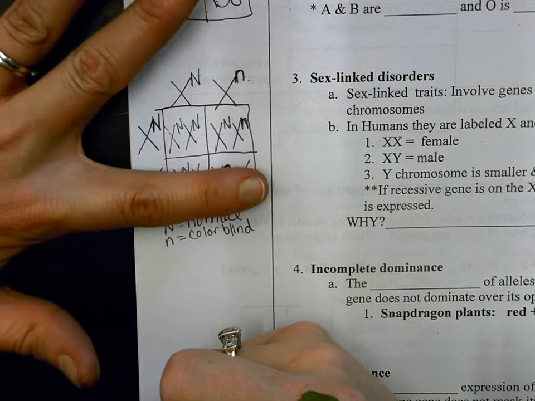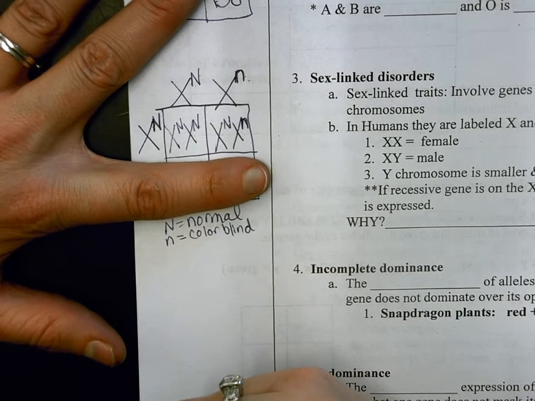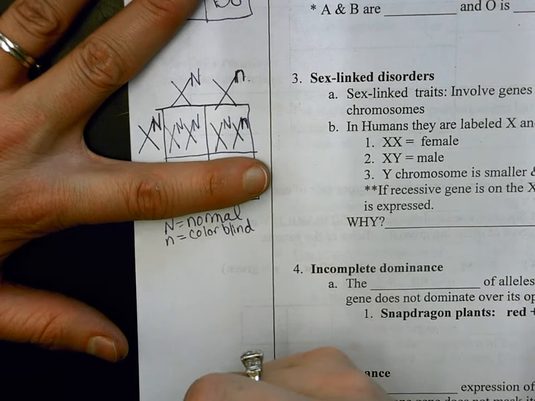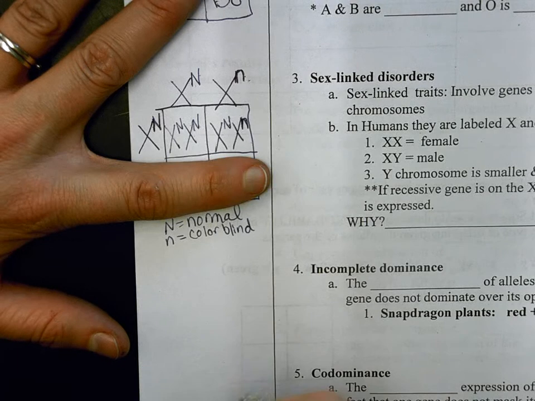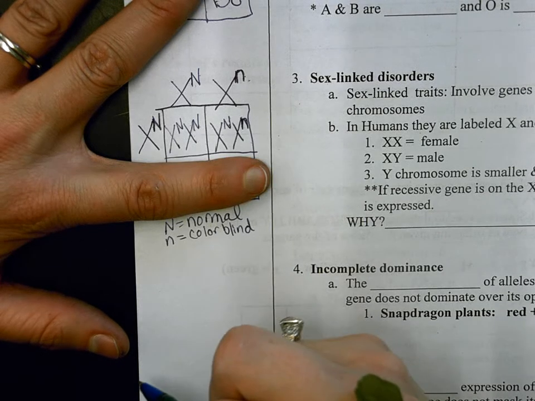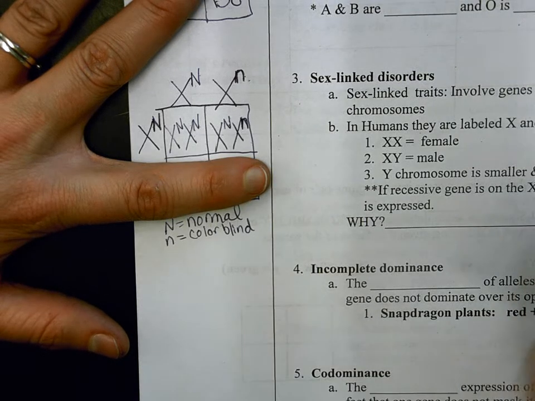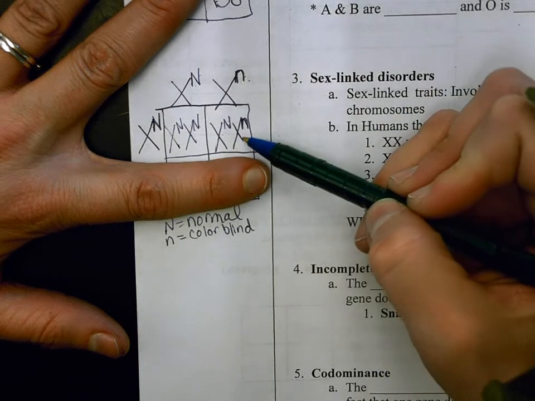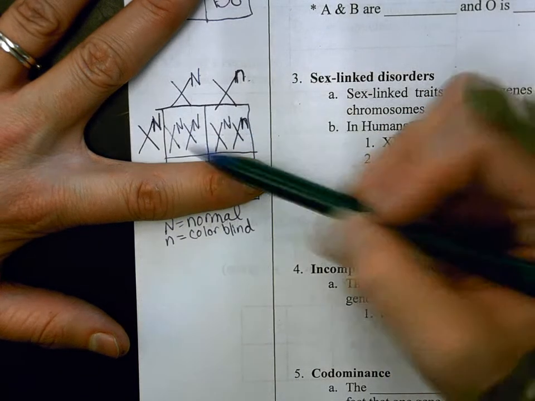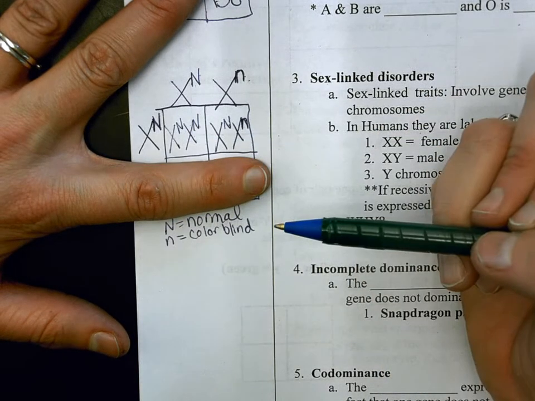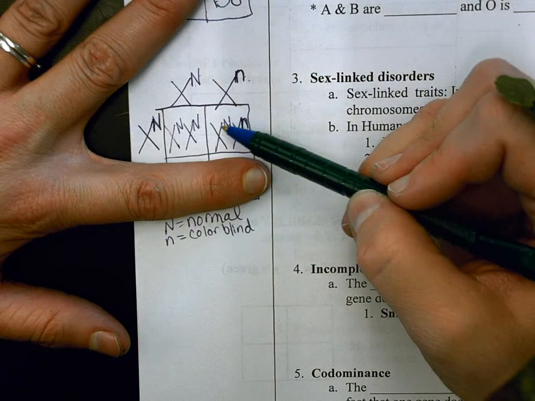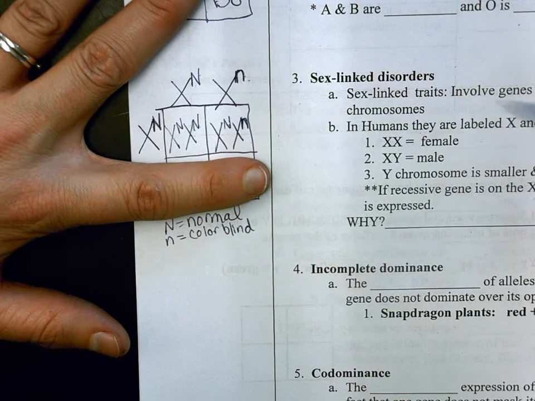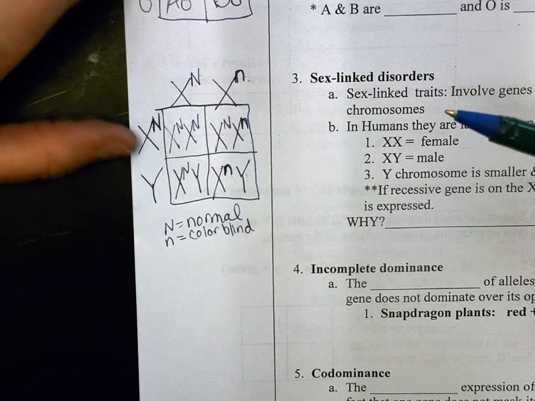Now if I ask the opposite question, I say, what's the percent chance of a daughter being born as a carrier? If I asked that question, as soon as I said daughter, I would only look at the daughter offspring, and then I'd say, out of those daughters, what's the chance that the daughter would be a carrier? And that would only be this box, which would be 1 out of 2, or 50%. Okay, I hope that makes sense.